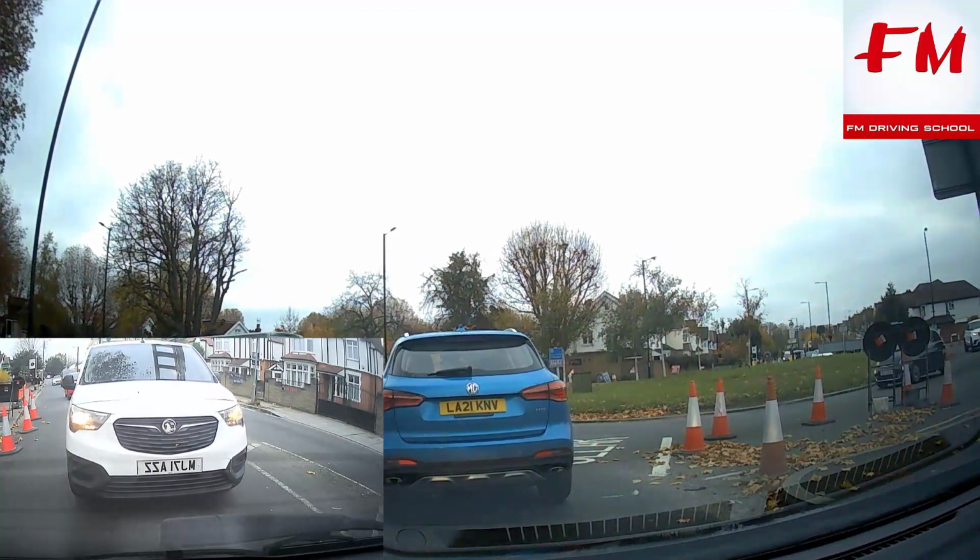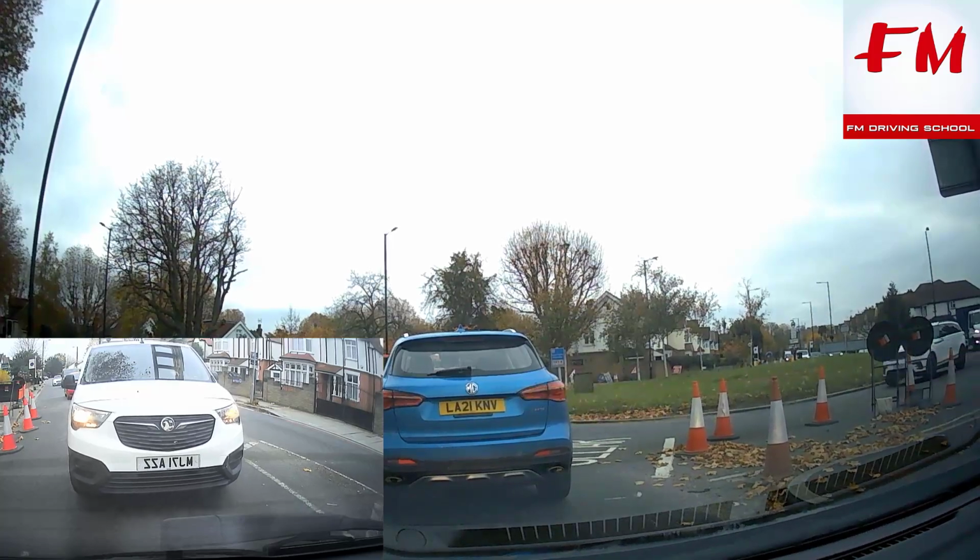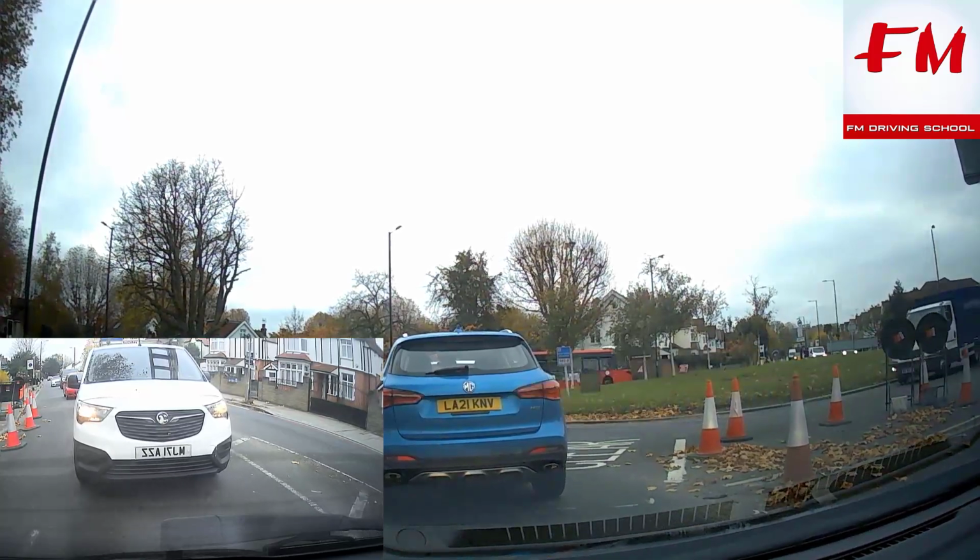So as you saw, we literally were about to have an accident had the examiner not intervened. Here we're doing a driving test, a mock test. We're leaving it to the student to decide what to do. We're taking the third exit.